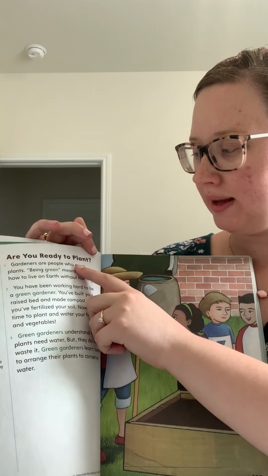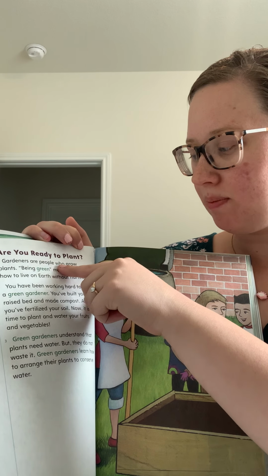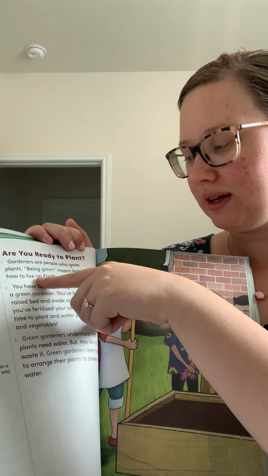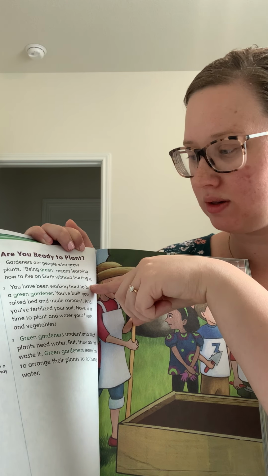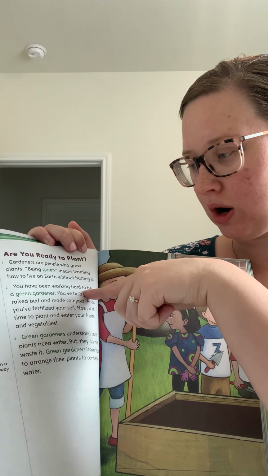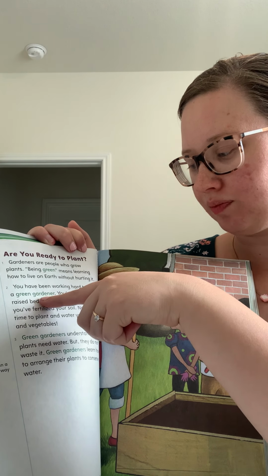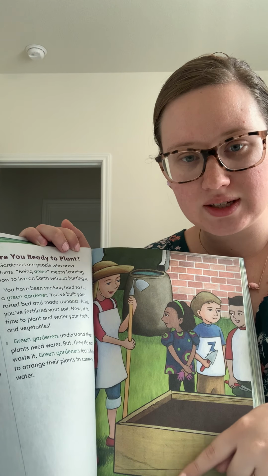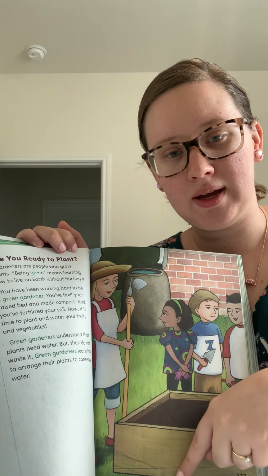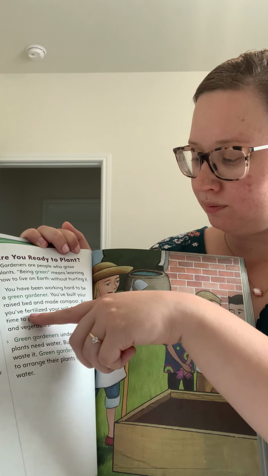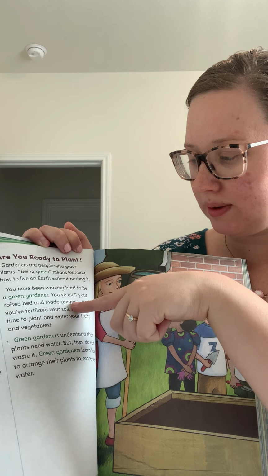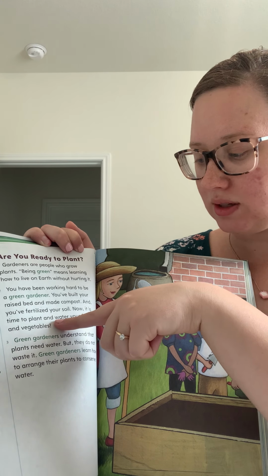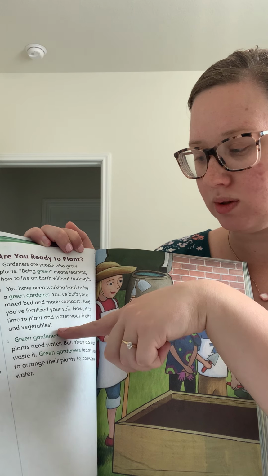Are you ready to plant? Gardeners are people who grow plants. Being green means learning how to live on earth without hurting it. You have been working hard to be a green gardener. You've built your raised beds and made compost. These are raised beds right here, so you don't have to plant your vegetables in the ground. And made compost, and you fertilized your soil. Now it is time to plant and water your fruits and vegetables.